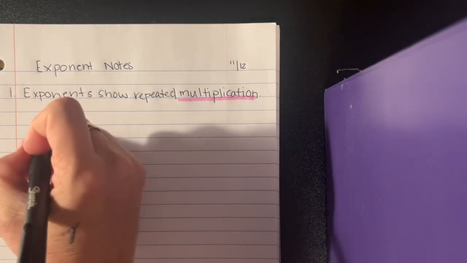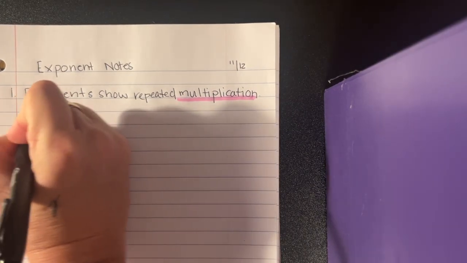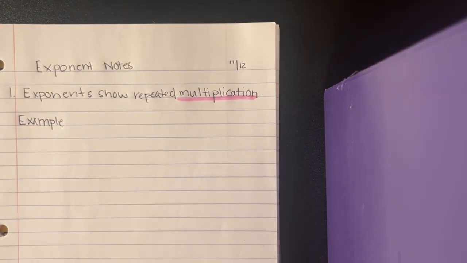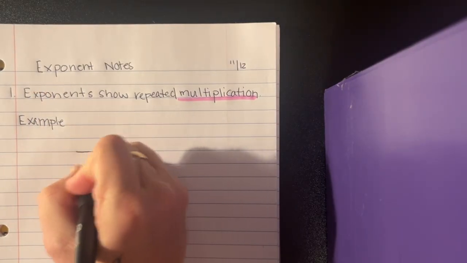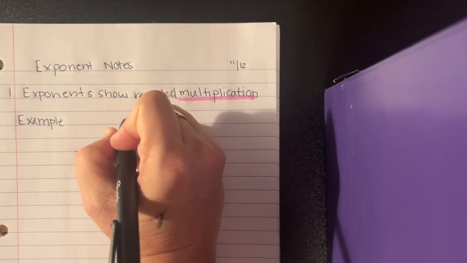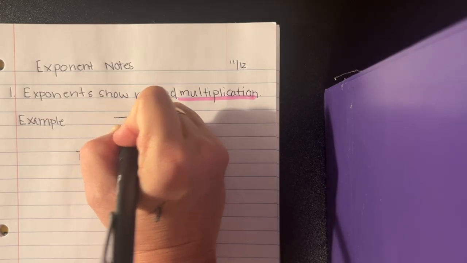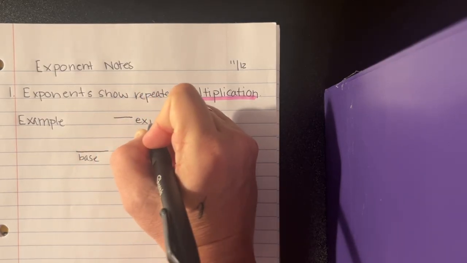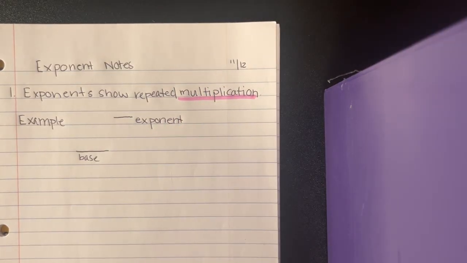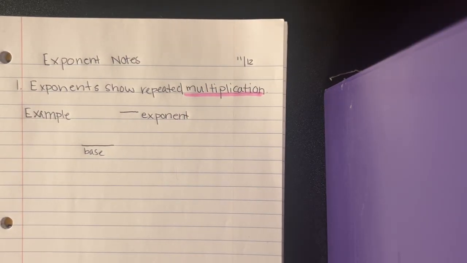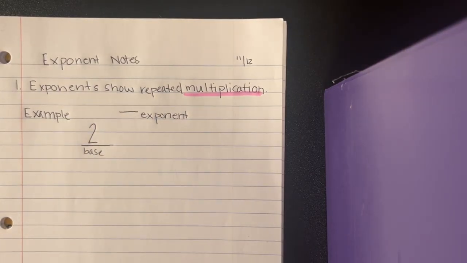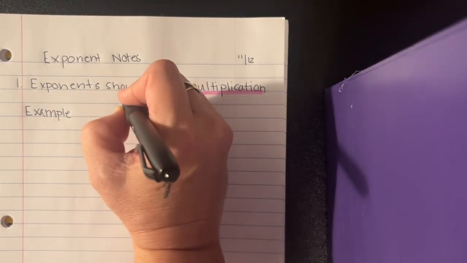For example, let me just show you what I mean by this. Okay, here's our first example. In exponents, we have something called the base, and we have something called the exponent. For our example today, our base is going to be 2. That's the number we're going to be multiplying. And our exponent is 4.